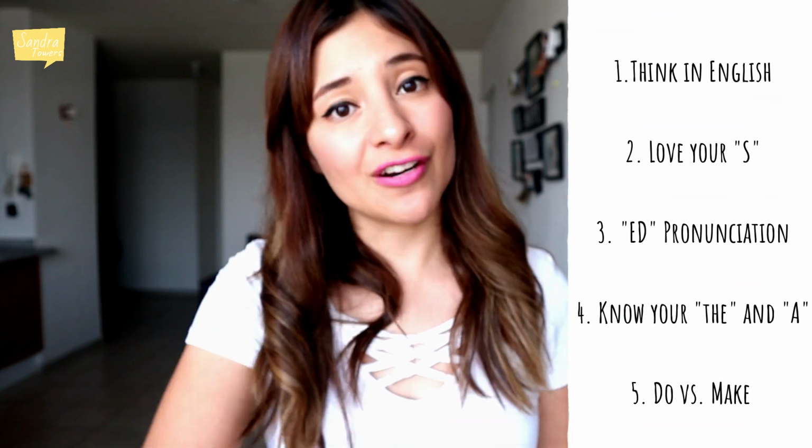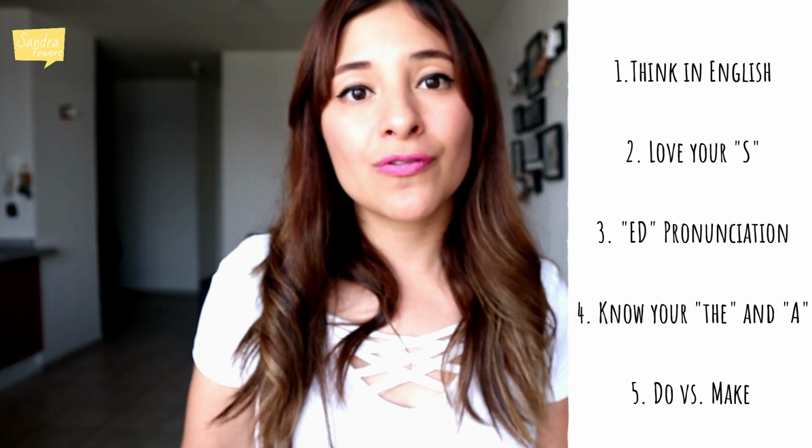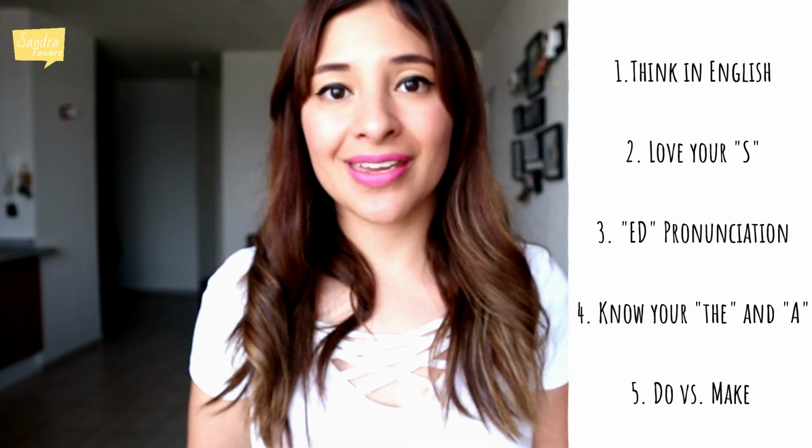Those are the top 5 mistakes. Just as a little summary, remember, number 1, don't translate directly from your native language. 2, love your S's, remember your S's. Number 3, remember the right pronunciation with regular past verbs. And number 4, love your articles, know when to use them and when not to use them. And remember how to use do and make.